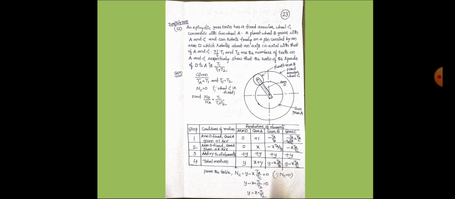That is equal to 0, as the problem itself tells that it is fixed. Therefore, Y minus X into TA by TC is equal to 0. But what is TA? It is the number of teeth on the gear A, which is given as T1. TC, that is the number of teeth on the wheel C, is given as T2.